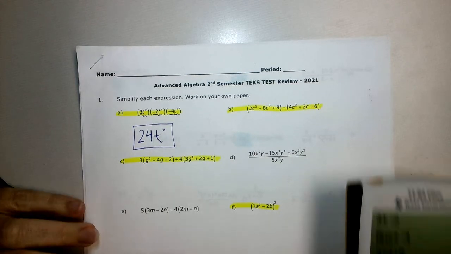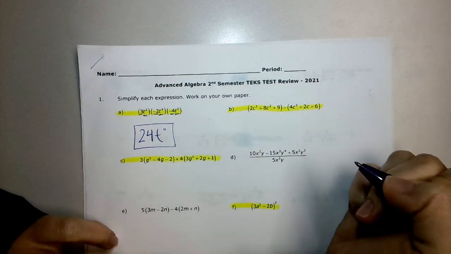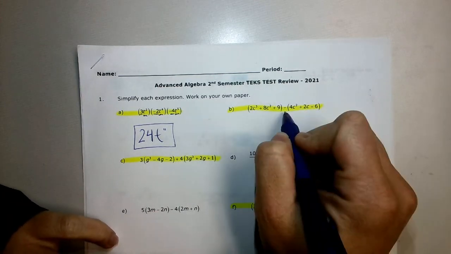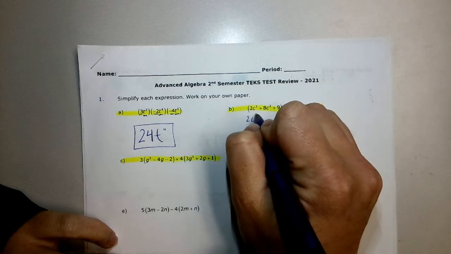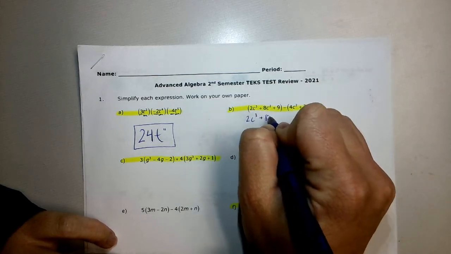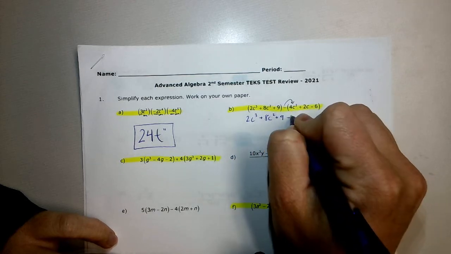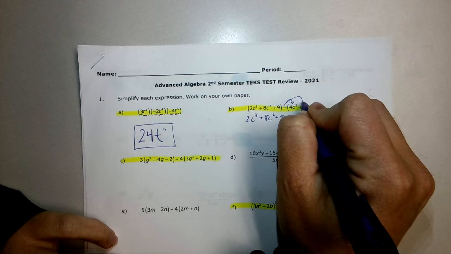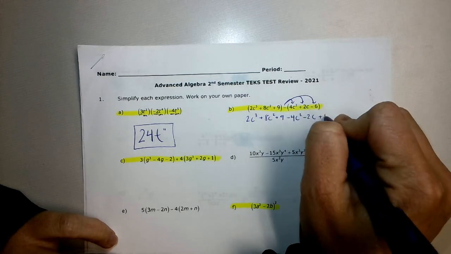Okay. Now when we look at B, I want you to realize a lot of people think you're triple distributing here, but you're not. It has subtraction in the middle. The only thing we need to do is rewrite the first piece, and distribute the negative. So minus 4c squared minus 2c. Two negatives makes a positive, so plus 6.